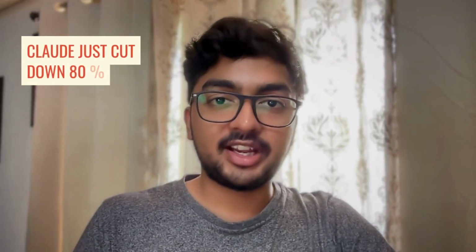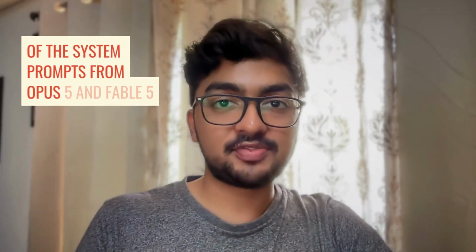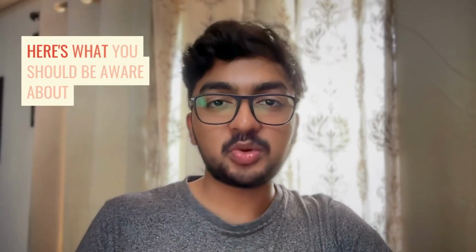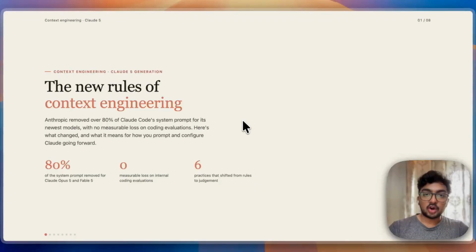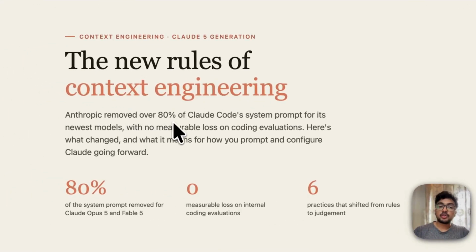Claude just cut down 80% of the system prompts from Opus 5 and Fable 5. Here's what you should be aware of about the new rules of context engineering. The talk of the town is that Anthropic removed over 80% of Claude Code's system prompt for its new models with no measurable loss on the coding evaluations, right?